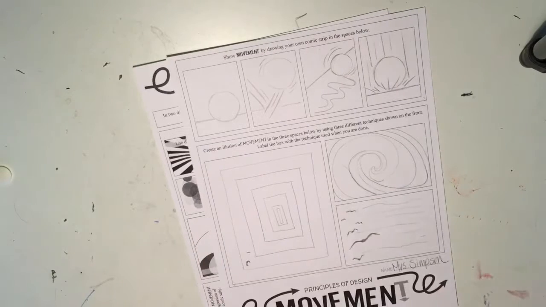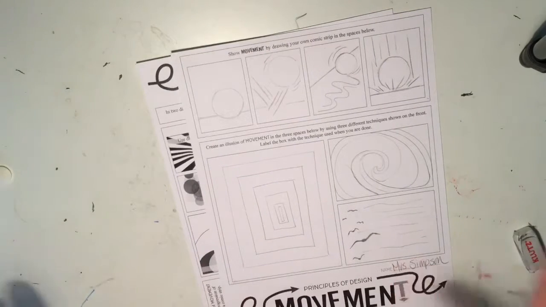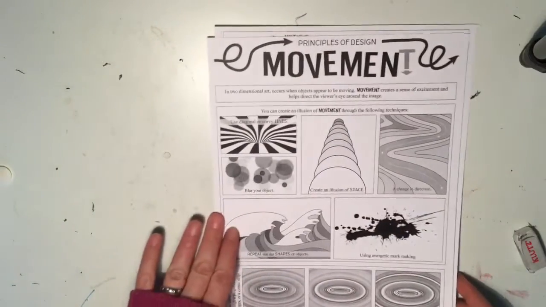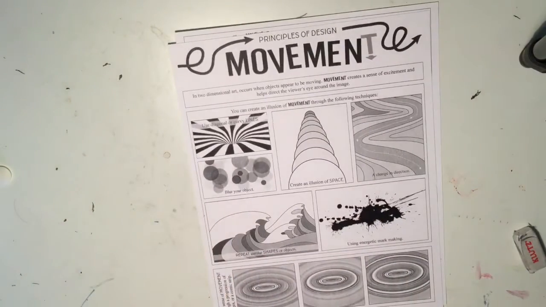All right, you'll also need a pencil, an eraser, and I'm going to use markers today to do outlines while I show you the demonstration. That's really all you need for this sketchbook. So let's get started. First of all, what is movement?